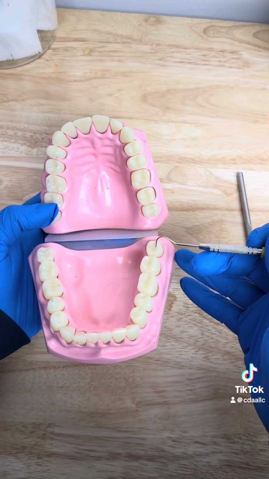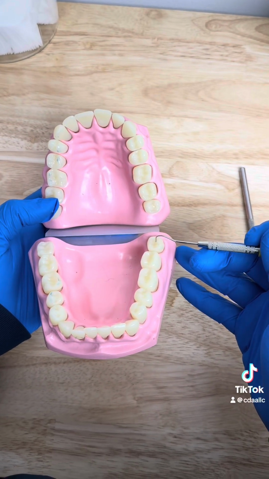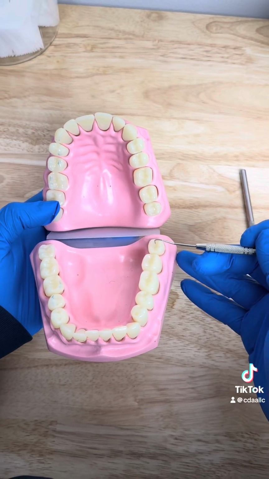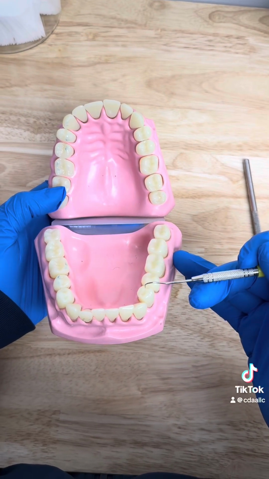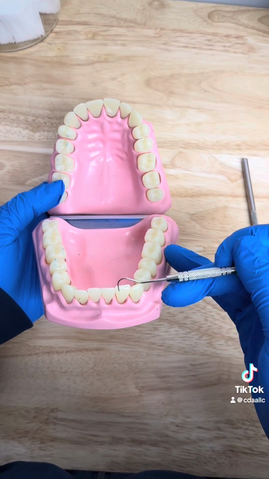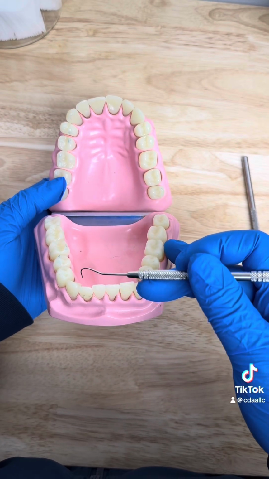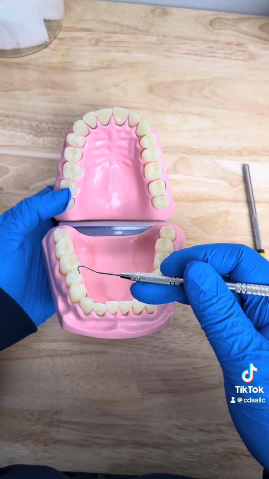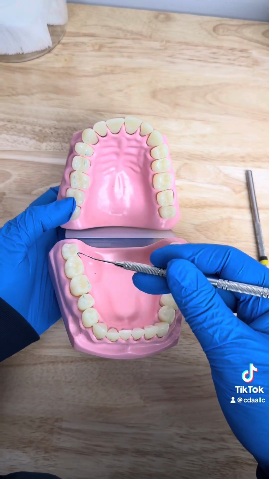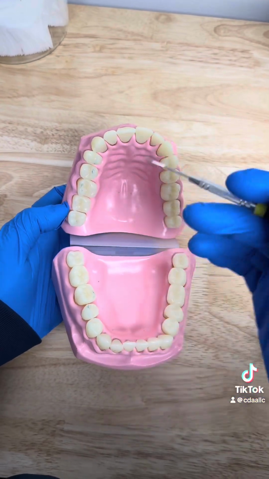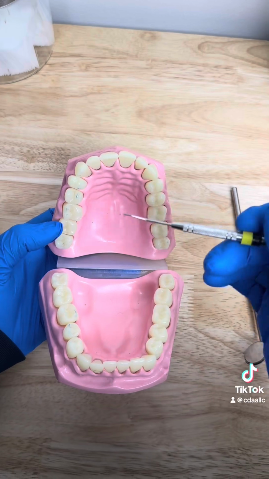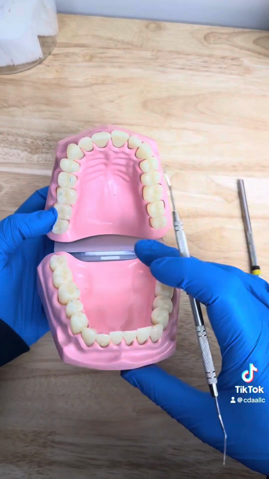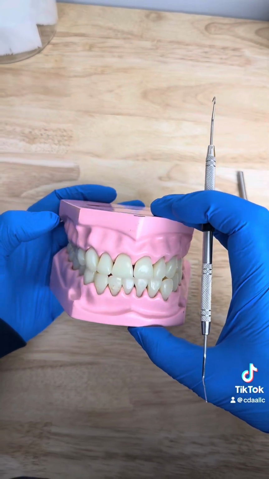Then we're going to drop down immediately on the left. Start on the mandibular left. 17, 18, 19, 20, 21, 22, 23, 24, 25, 26, 27, 28, 29, 30, 31, 32. So that is our numbering system with the arches and quadrants. Just a quick explanation of that.